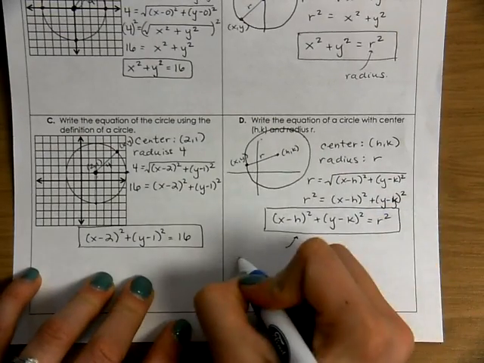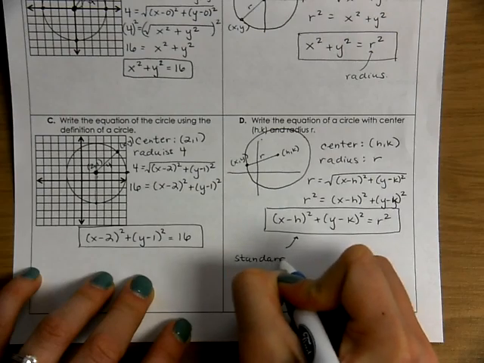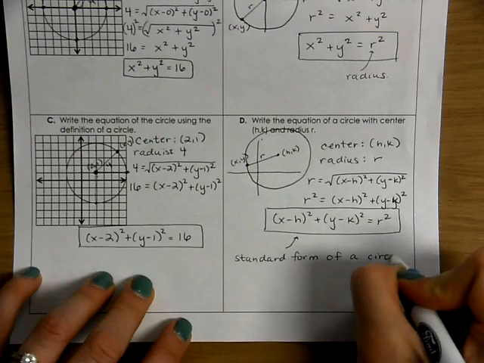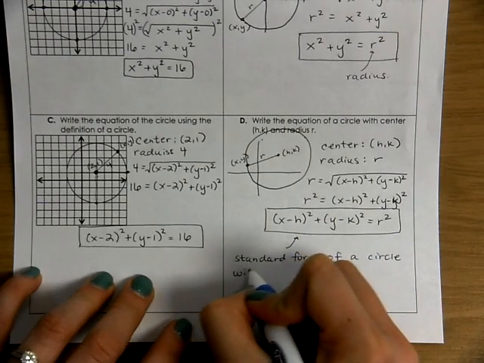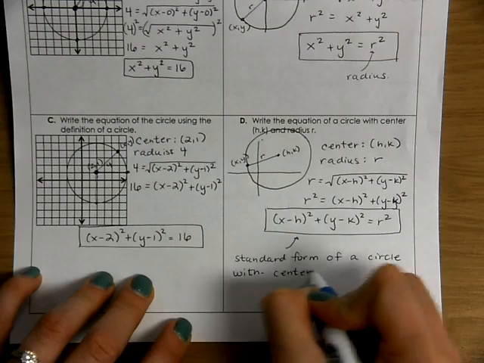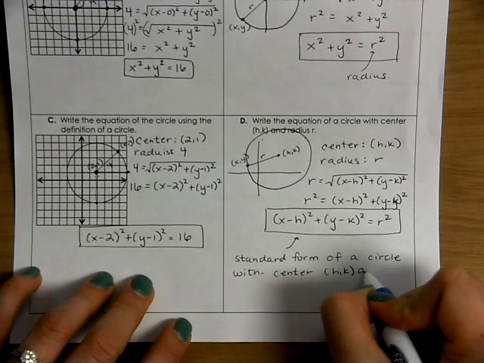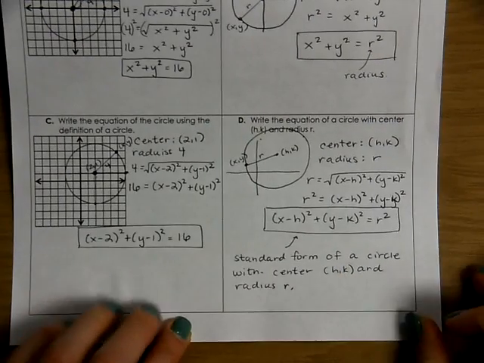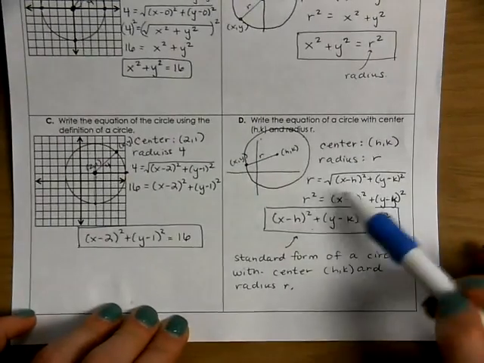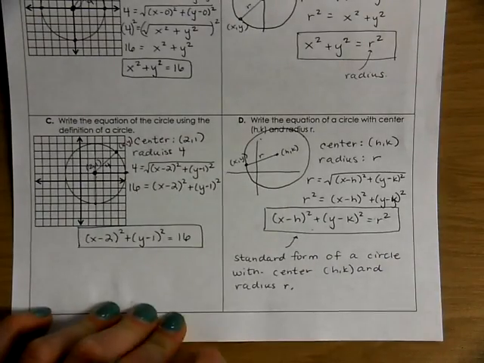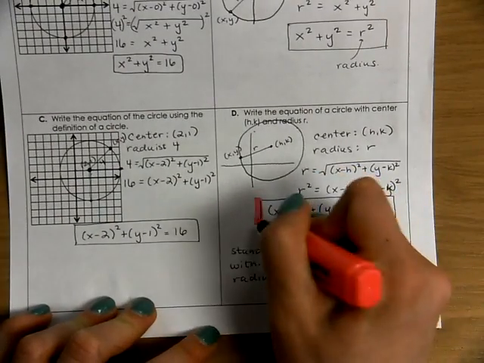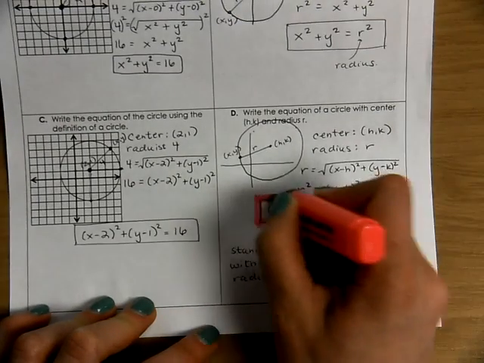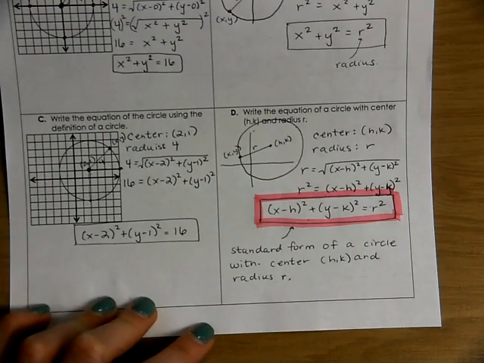And we call this the standard form of a circle with center h, k and radius r. So everything we do for the rest of the day is going to be using this formula right here. So I might highlight that in pink because that's going to be important. That is something that you will have to memorize, which hopefully, since we kind of spent time deriving this equation, it won't be too bad to memorize.